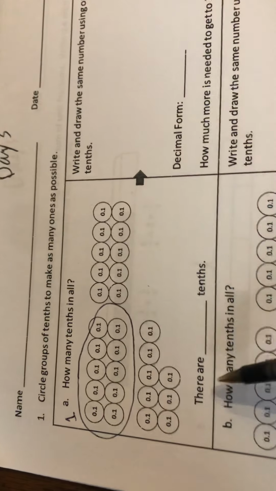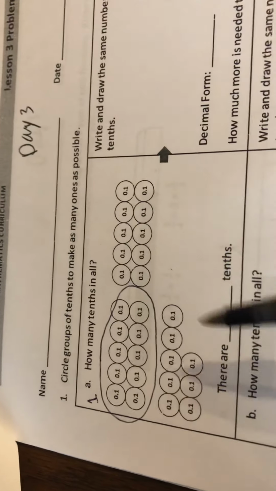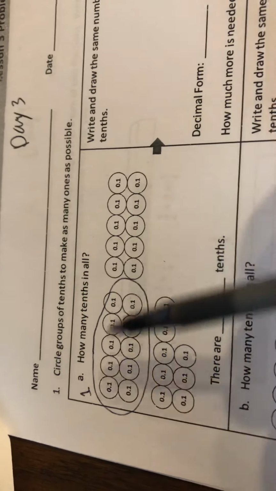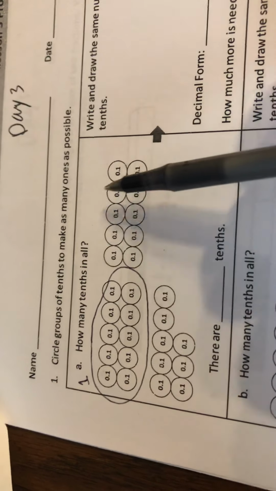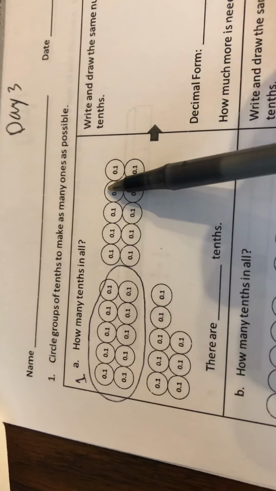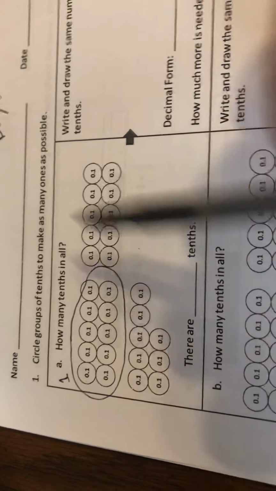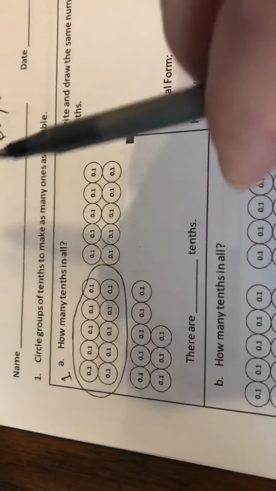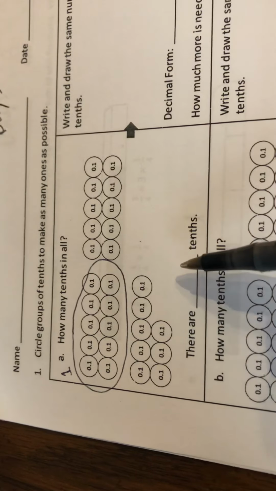And then down here, we're just going to total up exactly how many tenths there are in all. It looks like we're going to have two groups that add up individually as one whole. We've got one whole here, and then this one is not quite a whole. So again, do what the directions say and then figure out exactly how many tenths there are in all.